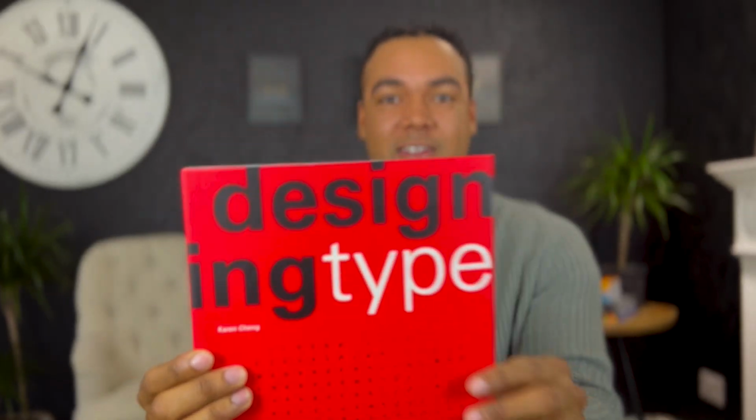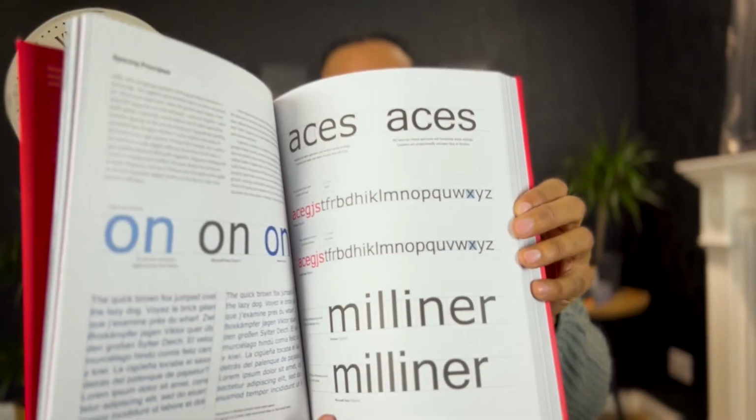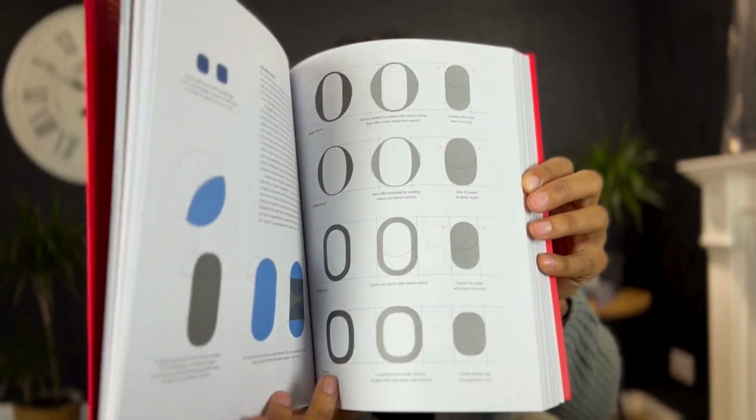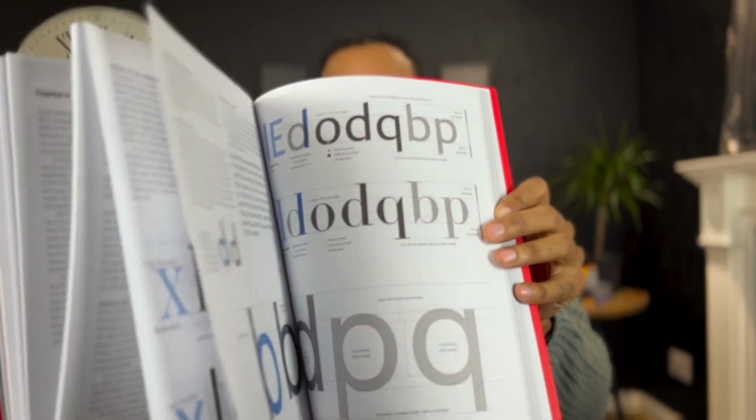Now, I'm not saying you have to read and memorize a whole book on type design before you're ready to make even simple changes. Although, if you do want to read a book on type design, this is my absolute favorite. It's Designing Type and it's by Karen Cheng. This will really teach you all of the hidden rules and nuances that make type look beautiful and make it professional. So if you have the time to study a book like that, fantastic, that will really improve your design.